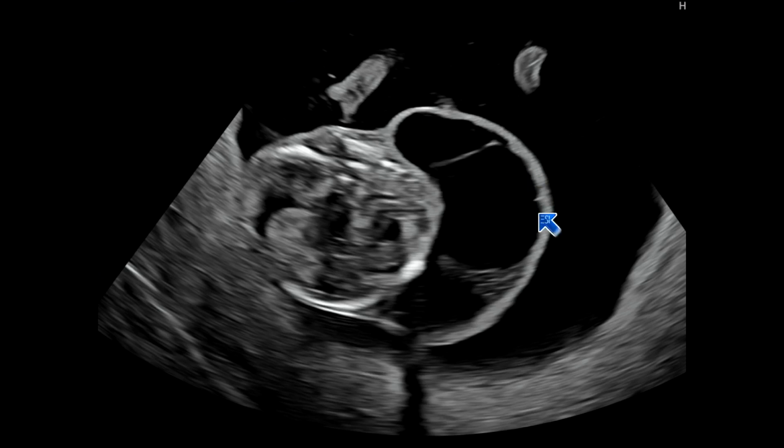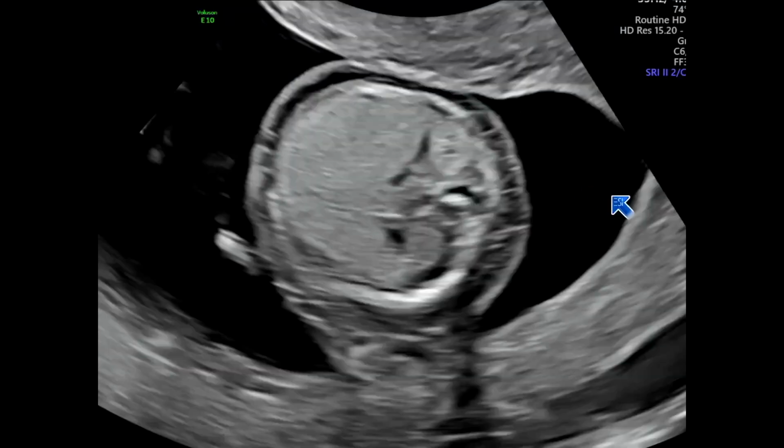Here's your more classic appearance of Turner's in the mid-trimester. So this is about 16 weeks, large posterior septated cystic hygroma. Again, this may translate to full body edema. So here you can see we have a shot kind of through kidneys, upper abdomen. We have diffuse subcutaneous edema with the skin standing off.